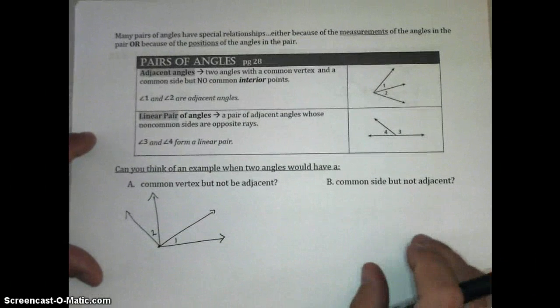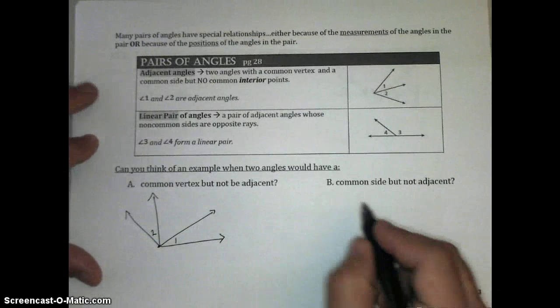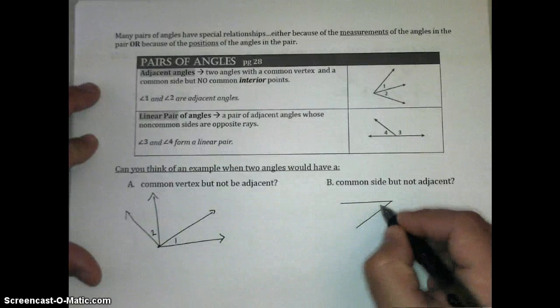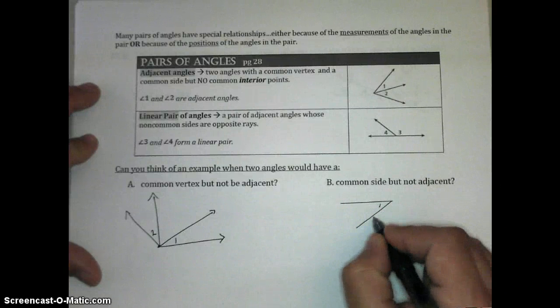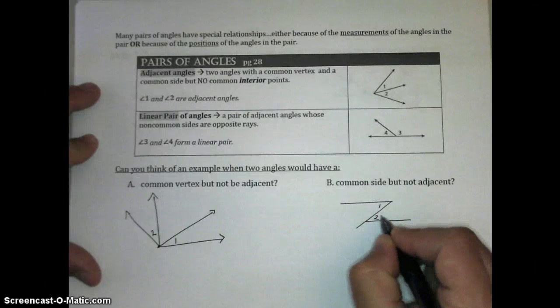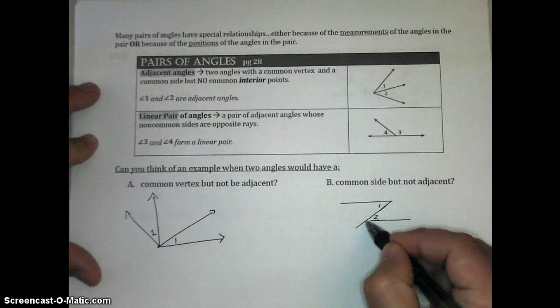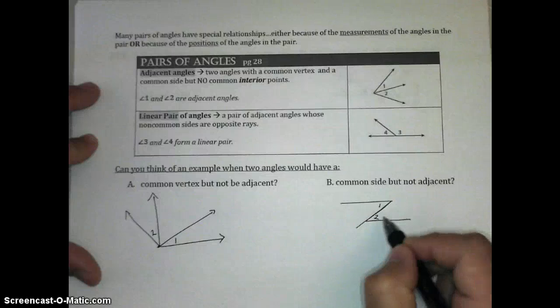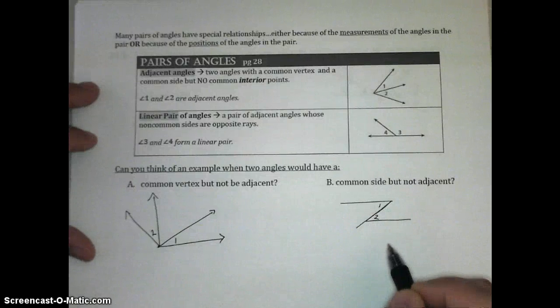Now, if two angles have a common side but are not adjacent, they could be formed like this. There's angle 1 and there's angle 2. They have a common side, but they do not have a common vertex, so they're not adjacent.